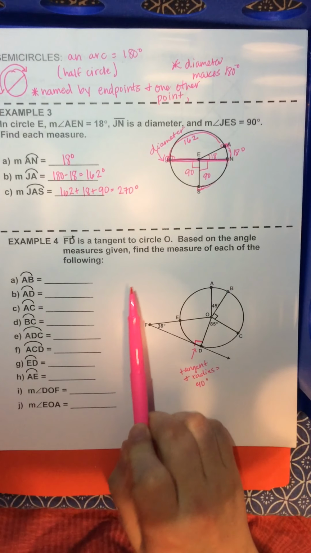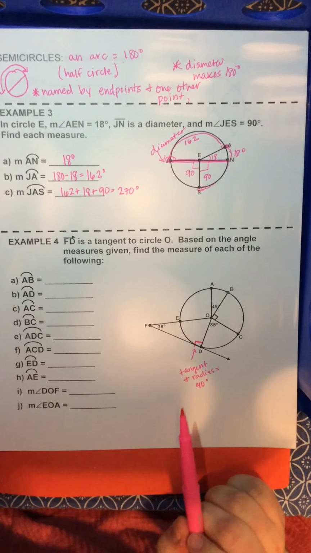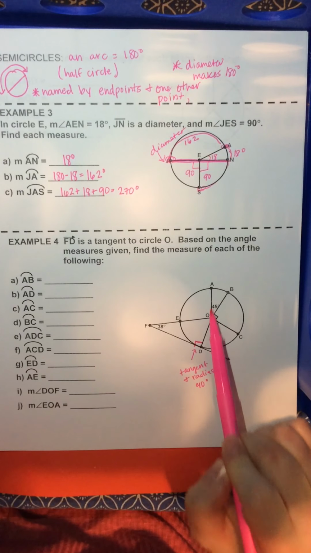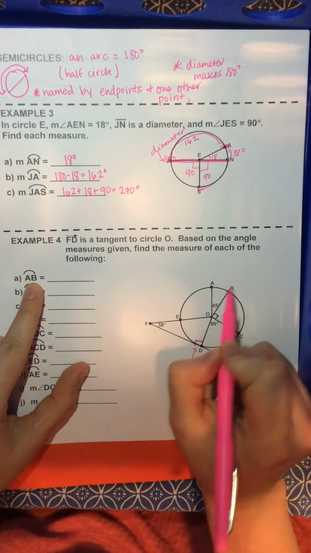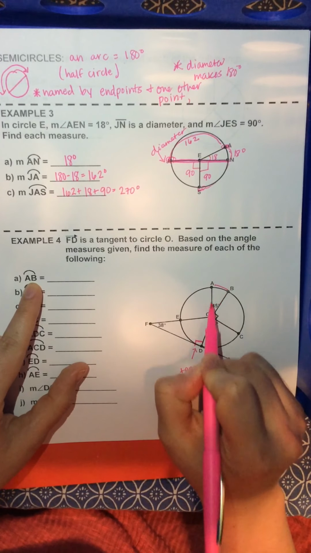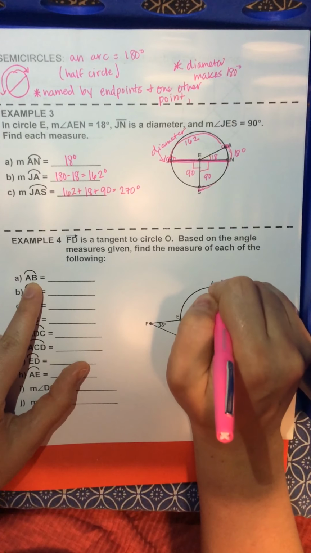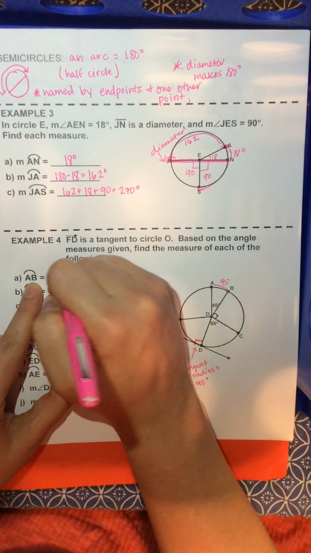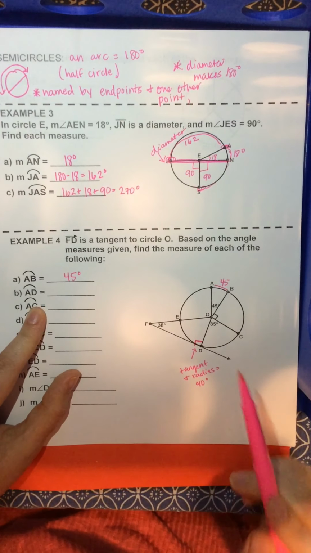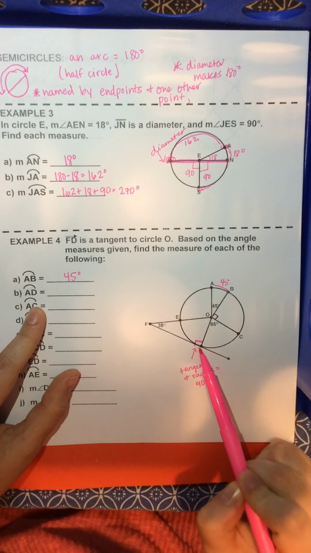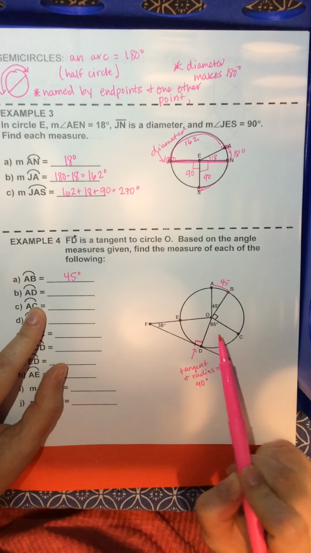Based upon the angle measurements given, find the measure of each of the following. Okay, so remember, your inside angle, your central angle, is the same as the arc. So from A to B, we know that this inside angle is 45, so I also know that arc is 45. Okay, because they match.